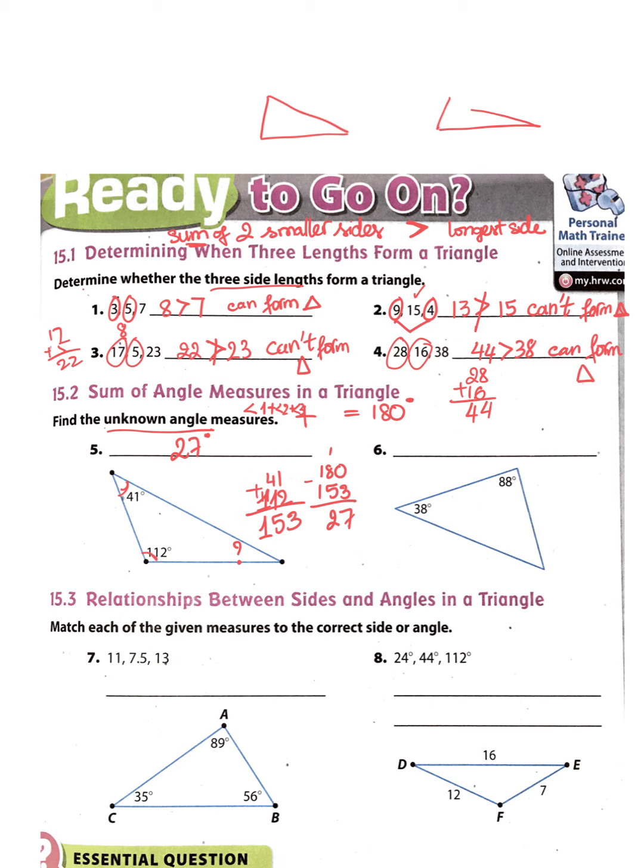Number 6. One angle is 38, one angle is 88. I'm looking for the third one. So I need to take away 88 and 38 from 180. But before we do that, we're going to add the two numbers up. It's 126. So I will take that away from 180. It will be 54 degrees for the missing angle right here.